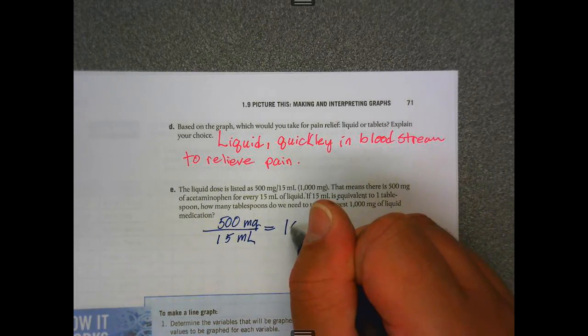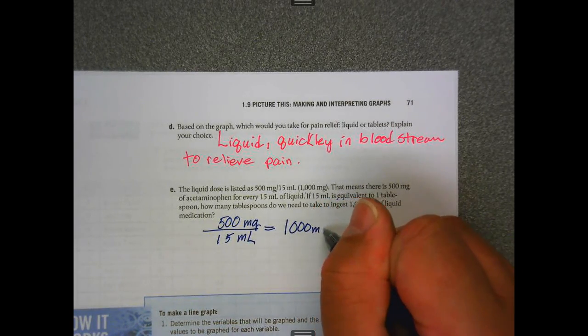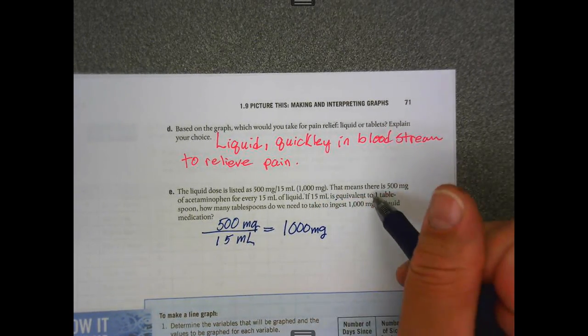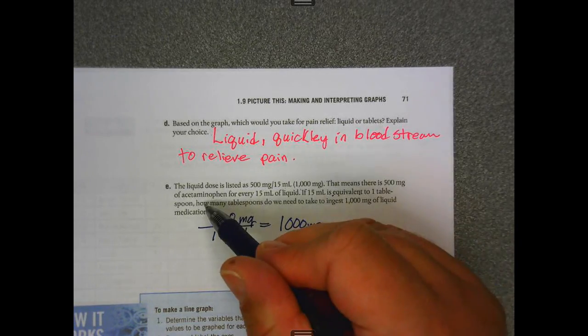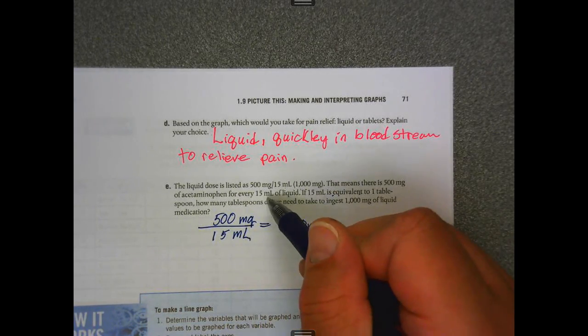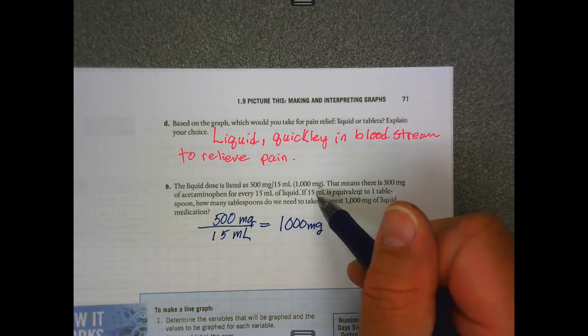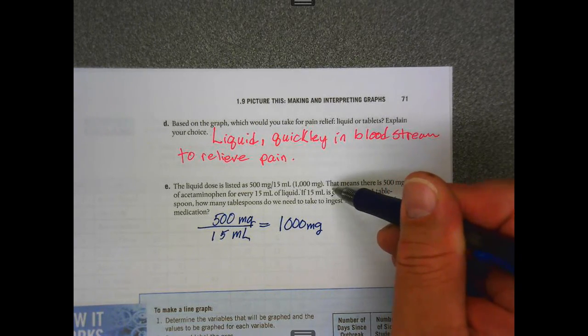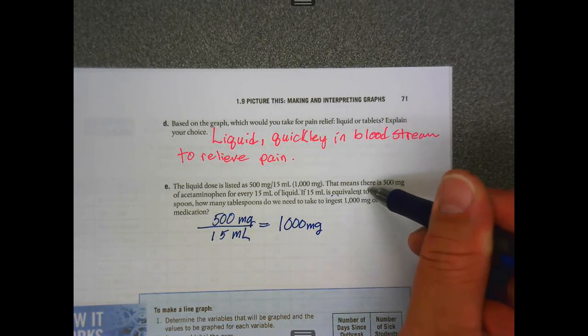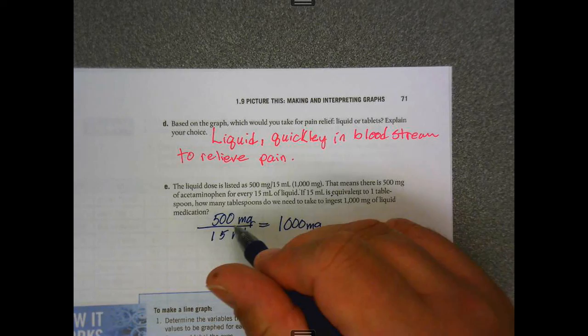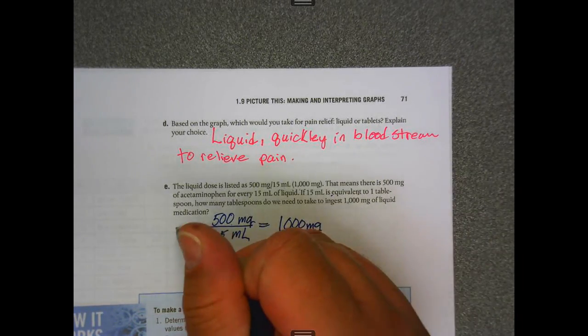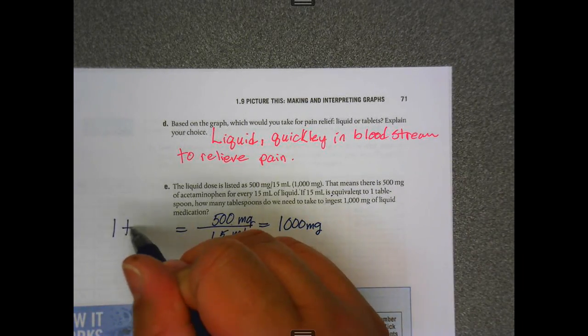How many tablespoons do we need to ingest 1,000 milligrams of liquid medication? They're trying to mess with you here because it's a trick question. It's like if A equals B, B equals C, then A equals C. 1 tablespoon.